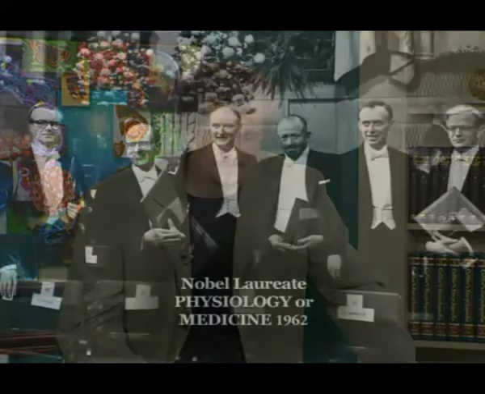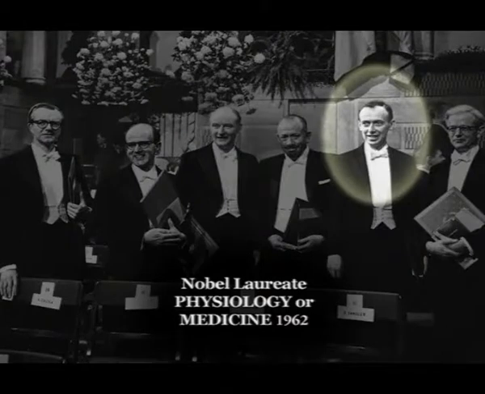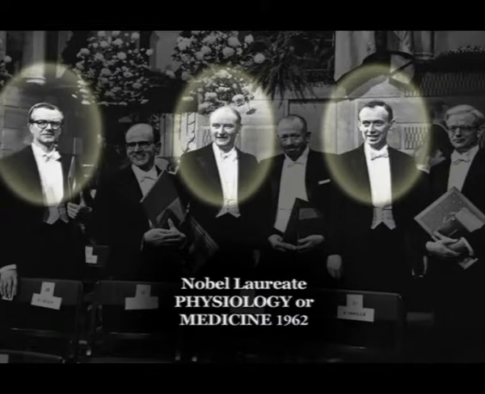Now, I want to pause for a second and give you a little bit of a historical note. As you can imagine, this was a very important discovery, and it was awarded a Nobel Prize. The Nobel Prize for Physiology and Medicine in 1962 was awarded for the discovery of the double helix of DNA. Who got the prize? Watson and Crick, of course, because they had published the paper that described the structure, and also Maurice Wilkins, who was the biochemist who had purified DNA.